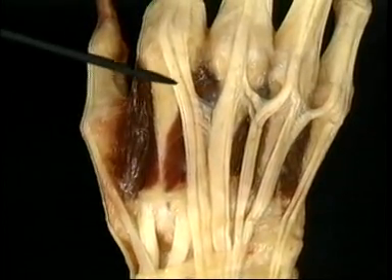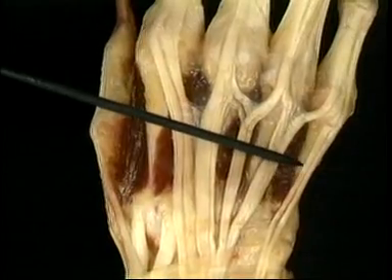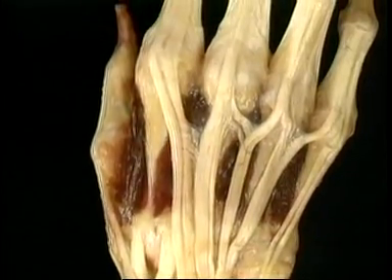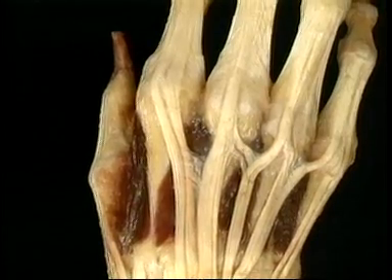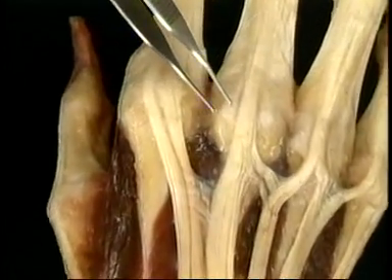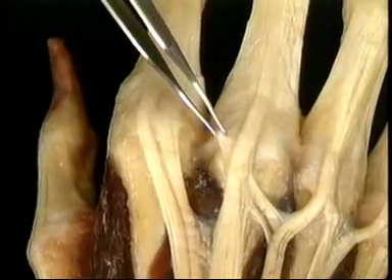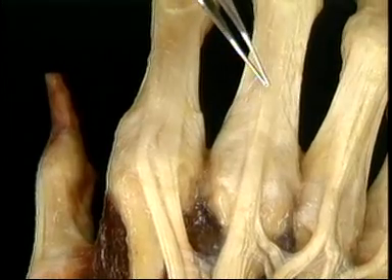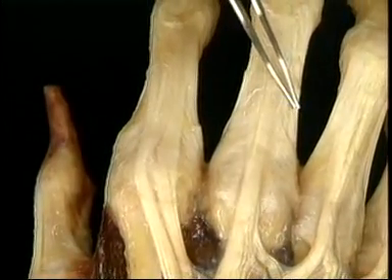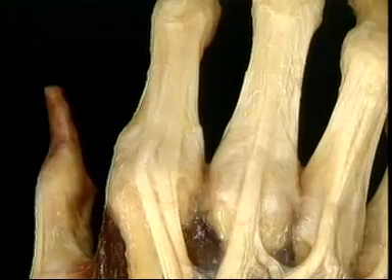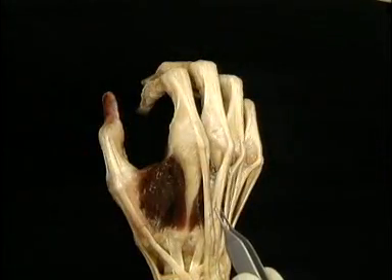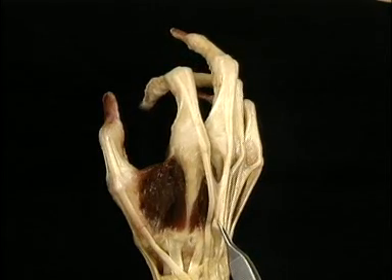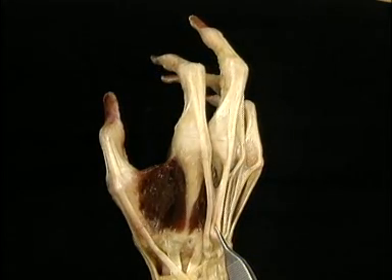Extensor indicis and extensor digiti minimi join the respective extensor digitorum tendons as they reach the MP joint. Here at the MP joint, each extensor tendon gives rise to the extensor hood, then divides into three parts, as we saw when we looked at the extensor mechanism a little while back. The extensor muscles produce extension at all three joints of the finger. Their main effect is at the MP joint.